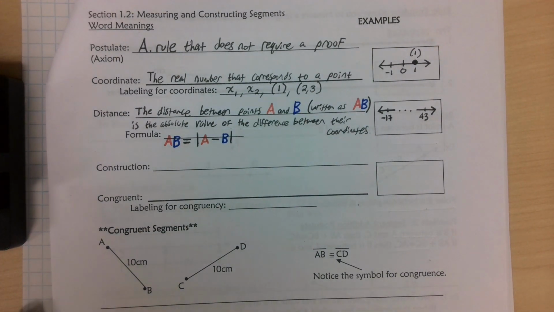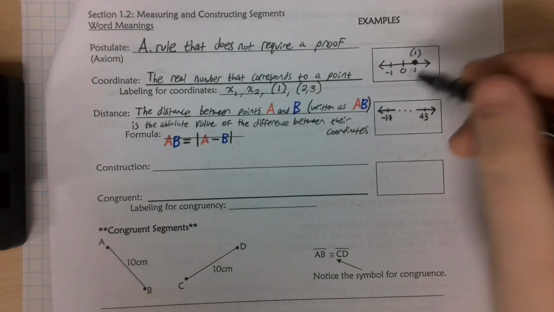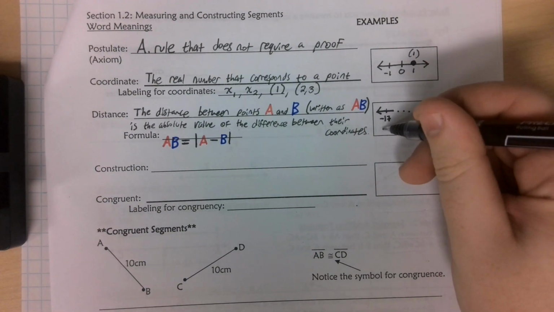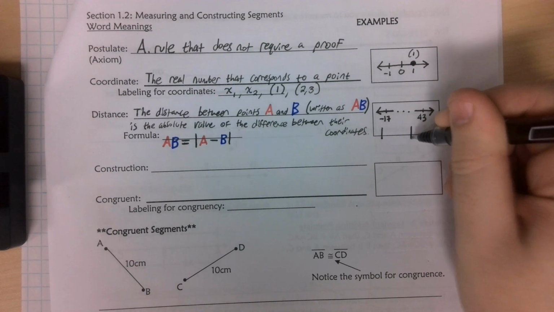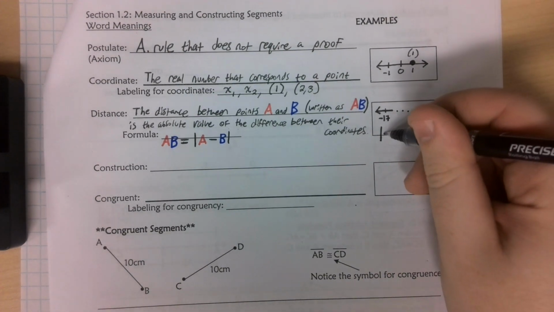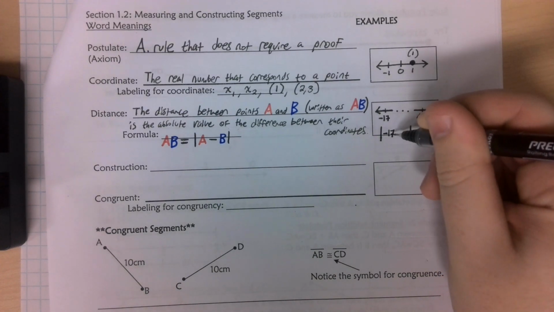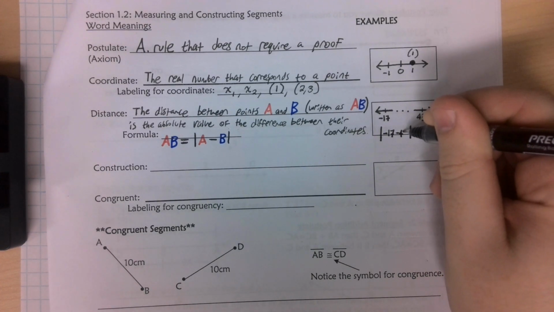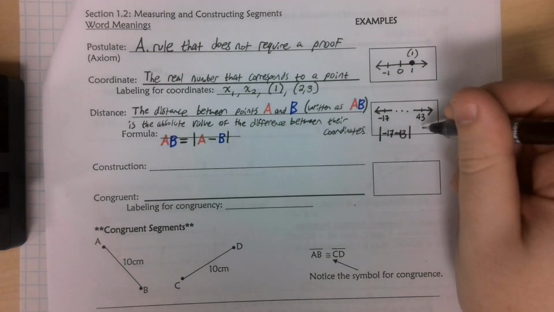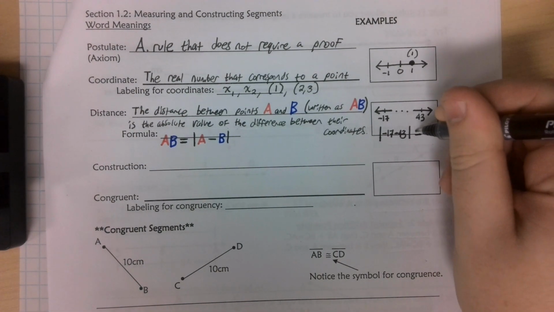Well, according to this formula, the distance between these 2 points, A and B, is just the absolute value of A. We didn't really pick a point A. I'll pick -17 as point A, minus point B, or the coordinates of point B. So this is the absolute value of -17 minus 43.